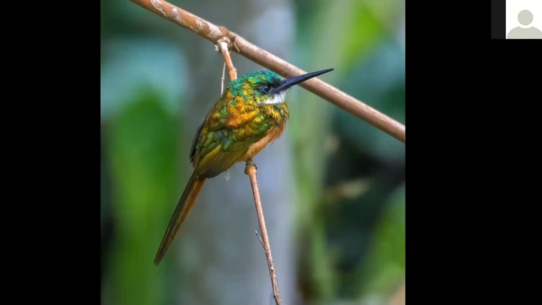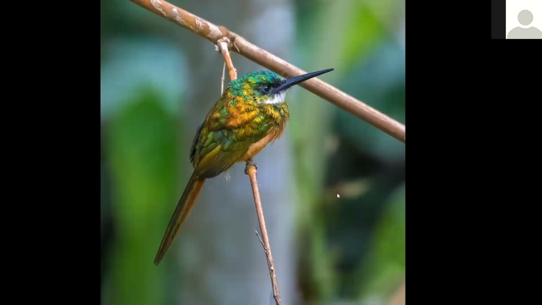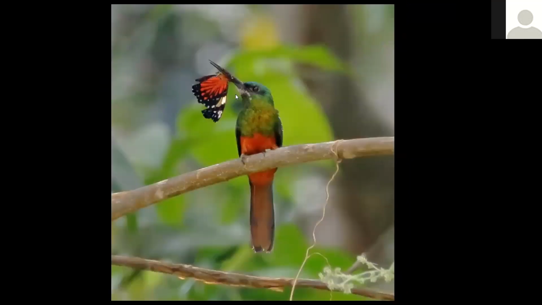And jacamars, this is a classic South American, neotropical group. They specialize in eating butterflies and dragonflies. And they will even pick ones which are the mimics of the poisonous butterflies. They will go after those. So this is a rufous-tailed jacamar, one of the most widespread species. The bluish-fronted jacamar, and you can see that it's feeding on a butterfly.